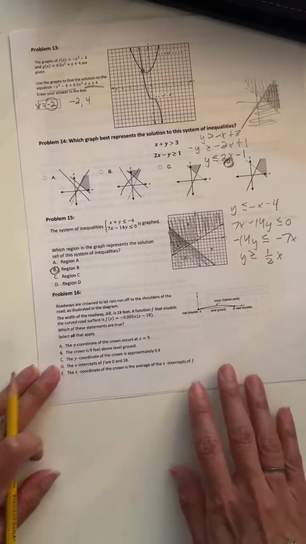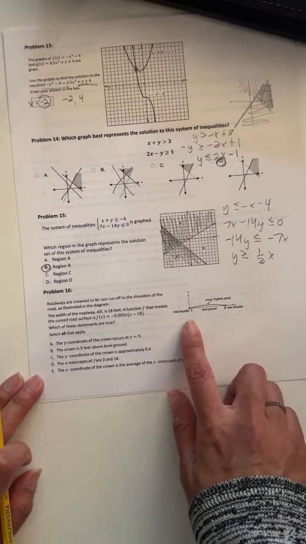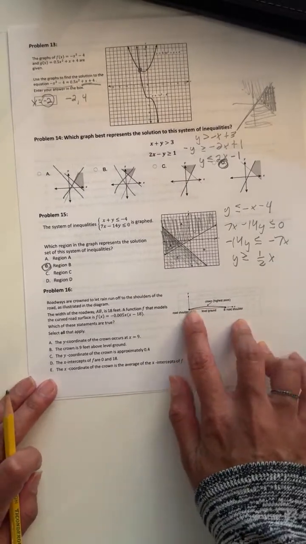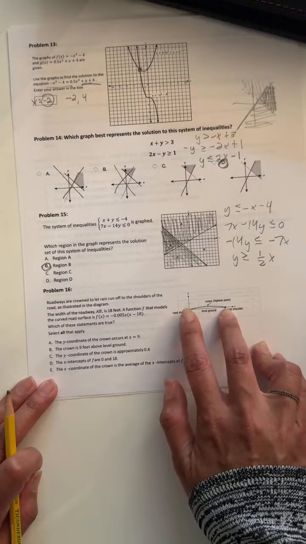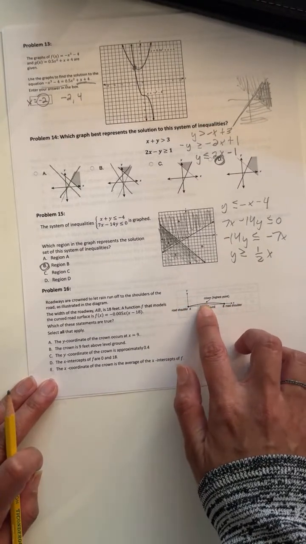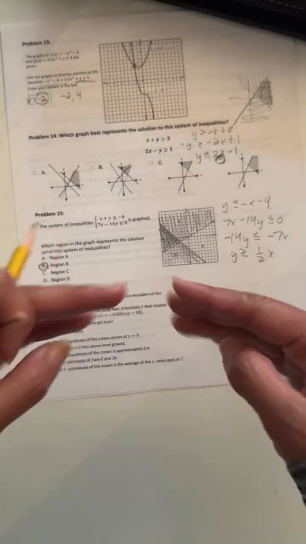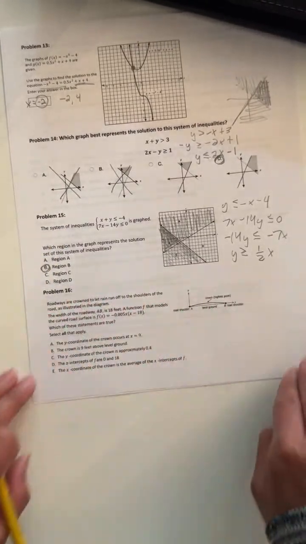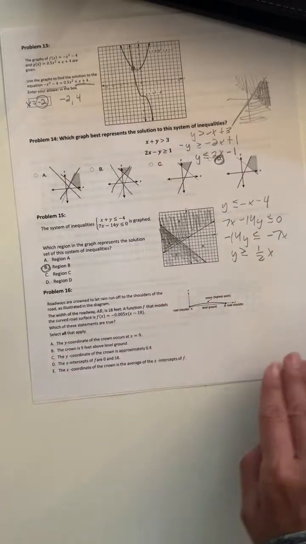All right. Problem 16. So this is a road. These are the sides of the road. So this is the end of the road, and this is the other end of the road. And then in the middle is kind of where the road has its highest point so that the water drains off the sides. All right, so that's what that's all about.